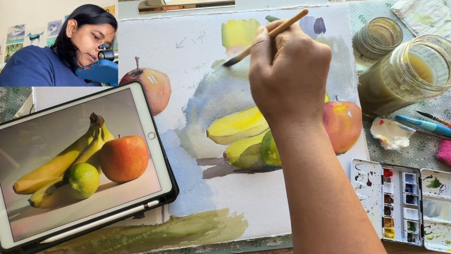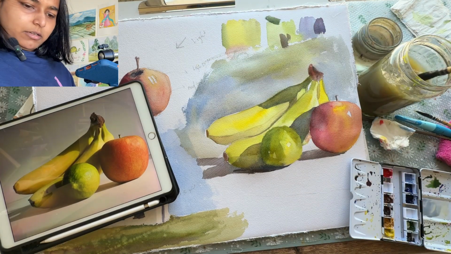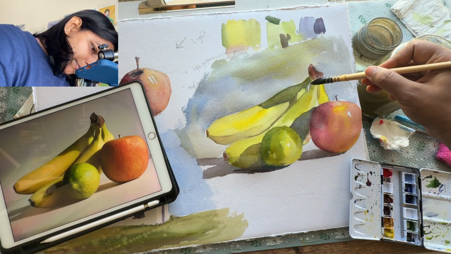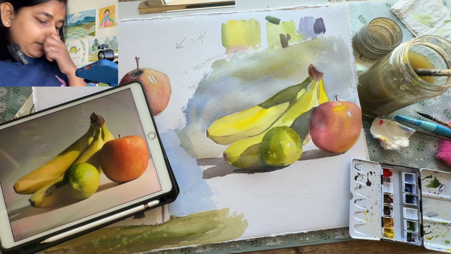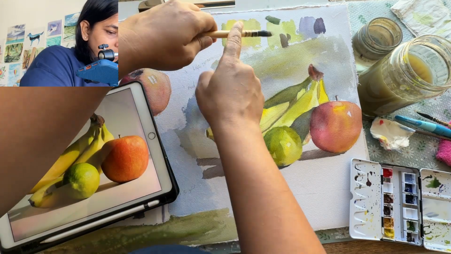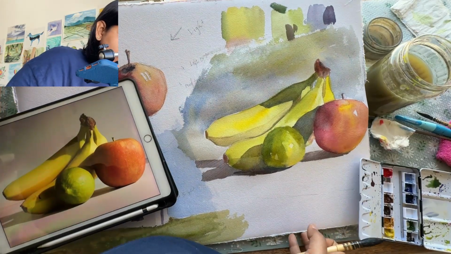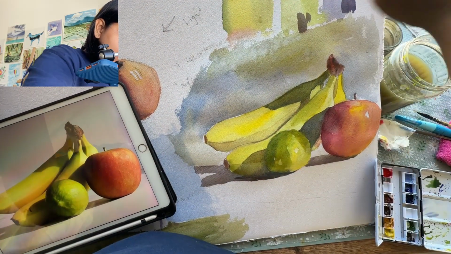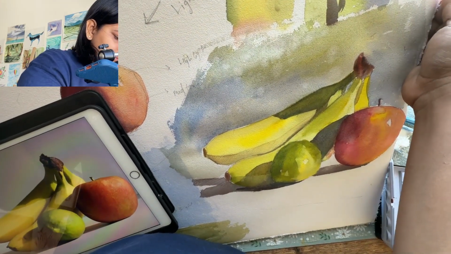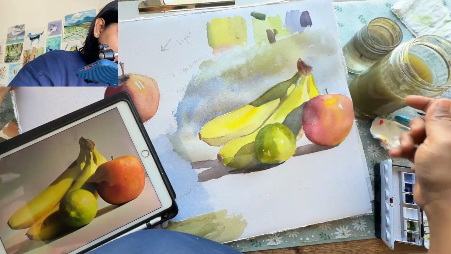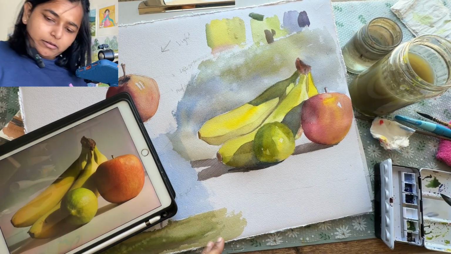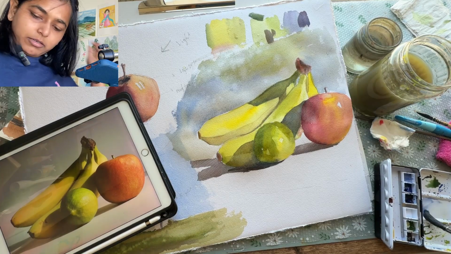So you can add it till it gets dried. I am adding a bit of water, like splattering on top of that, and I will also tilt my paper a bit. So I want that water to run, something like this. But I have not made that very dark.